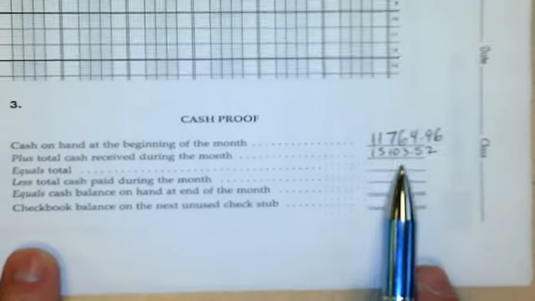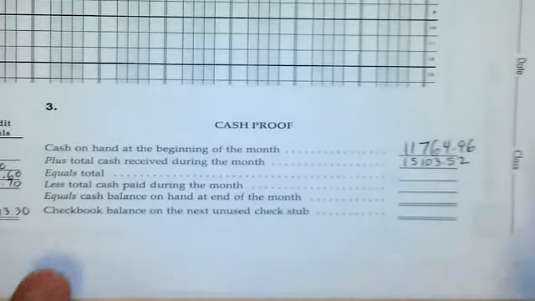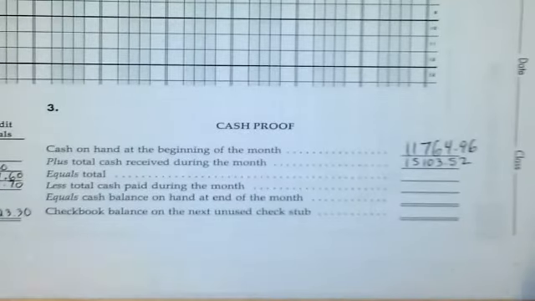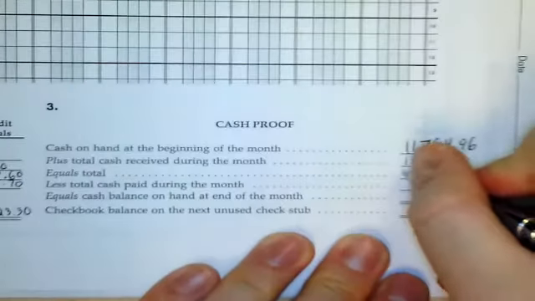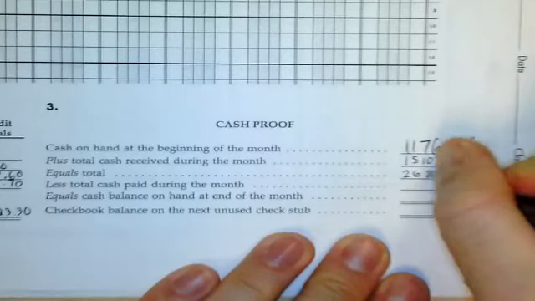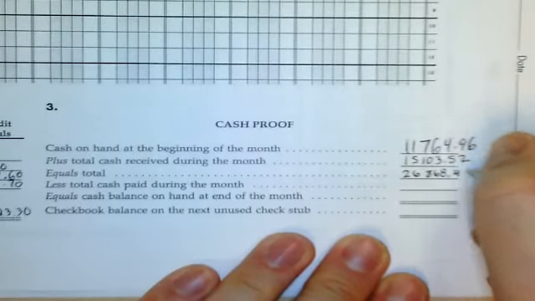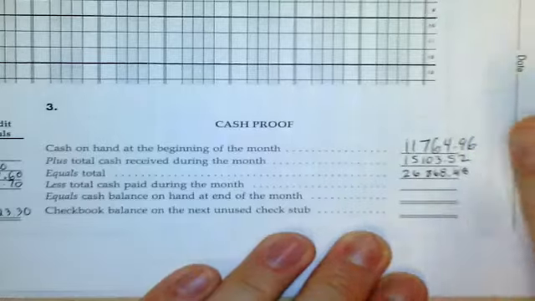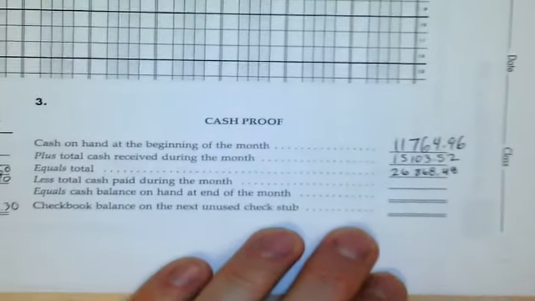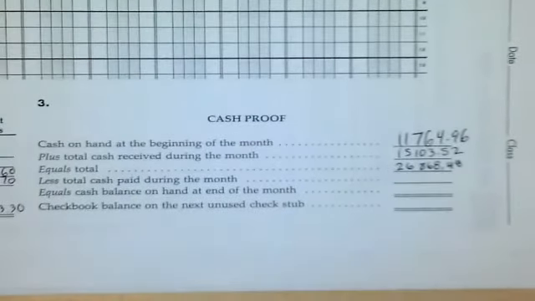That will be the money we brought in plus the money we had. Somebody add those up for me, please. It's $26,868.48.